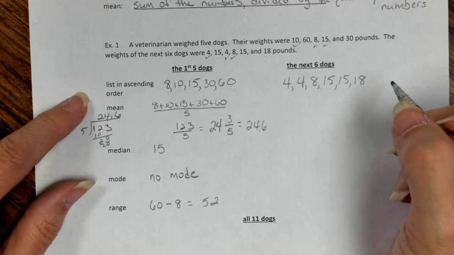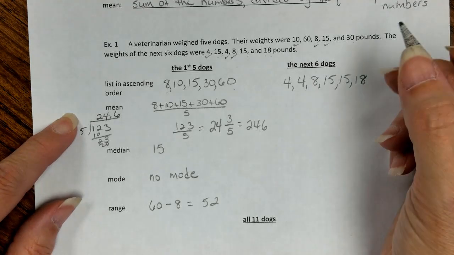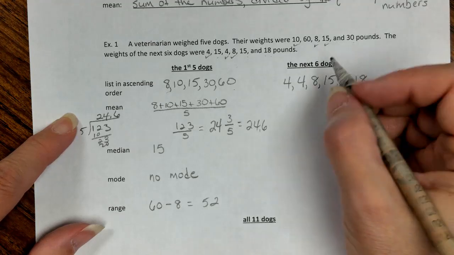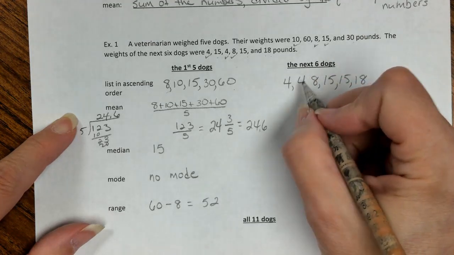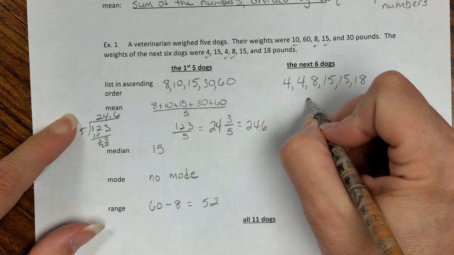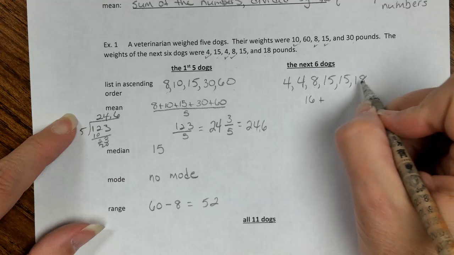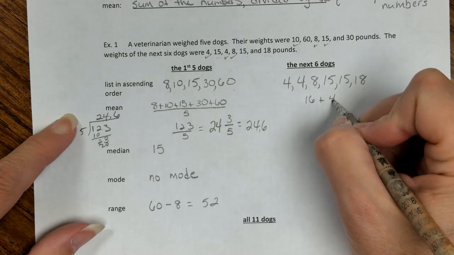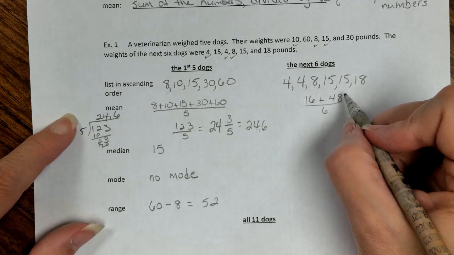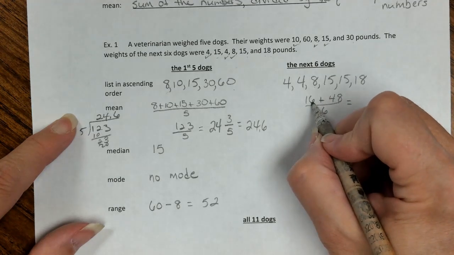Okay, so there they are in order. For the mean, we add them all up and divide by 6, since there are 6 numbers in this set. So there's 8, another 8, that's 16. And then 30 plus 18 is 48. There are 6, so 48 plus 6 would be 54.